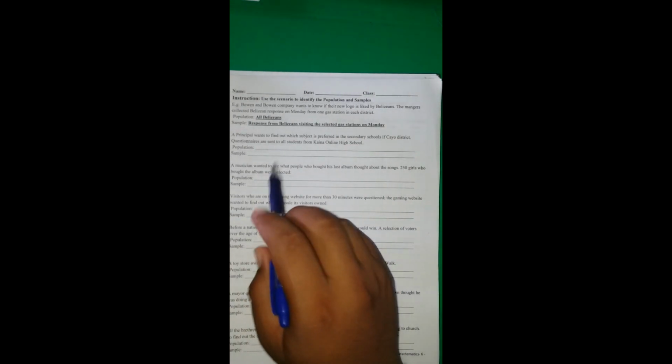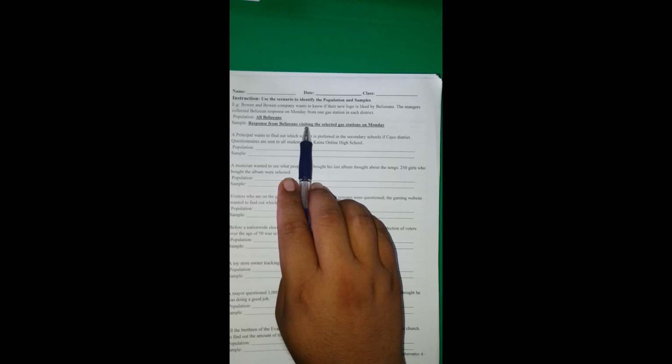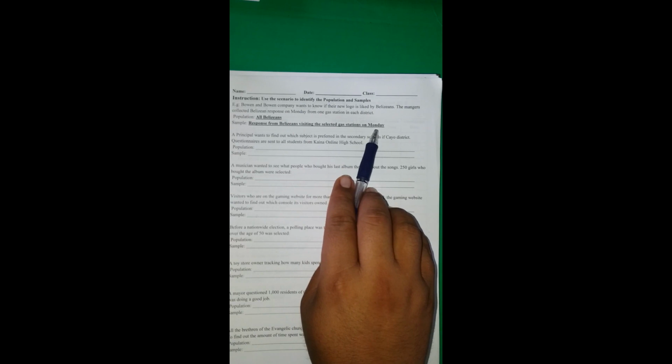It says the manager collected Belizean responses on Monday from one gas station in each district. So my population is Belizeans, and the specific people that are going to respond to that question are my sample, which is responses from Belizeans, the population, but more specific, the ones visiting the selected gas station on Monday. So that is going to be the sample, right?